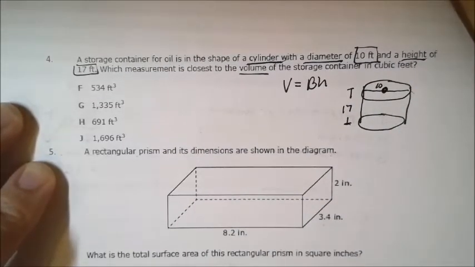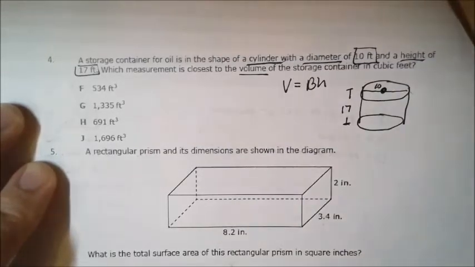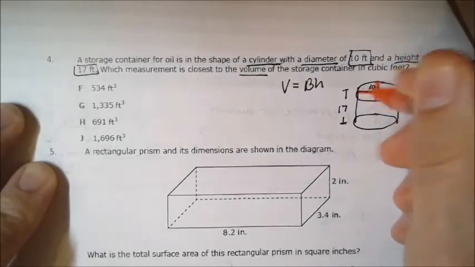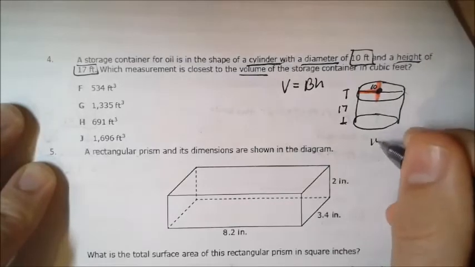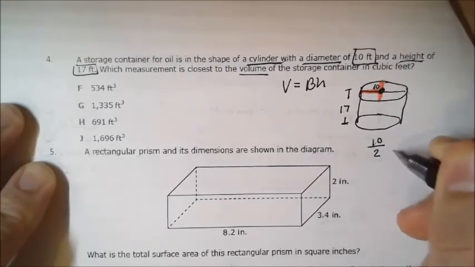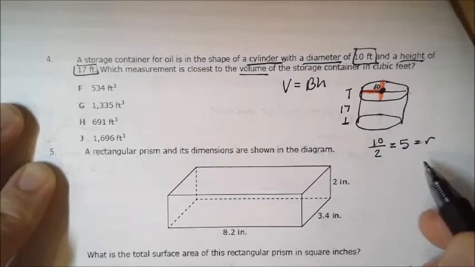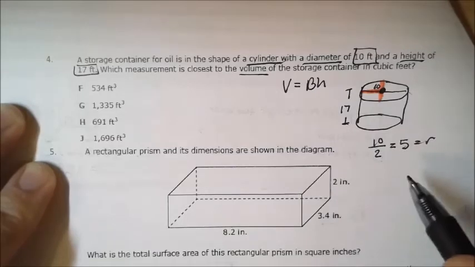When we're looking at this, you ought to be thinking, well, it gave me the diameter, but we really just need half of that. So for instance, we just need this part. So we can look at that and go, okay, well, 10 divided in half is the same thing as dividing it by 2. And that gives me 5. So 5 is going to be my radius, and that's what I'm going to need in order to find big B, the area of the base.